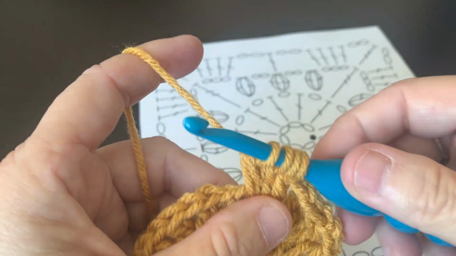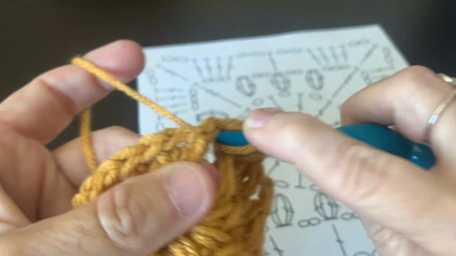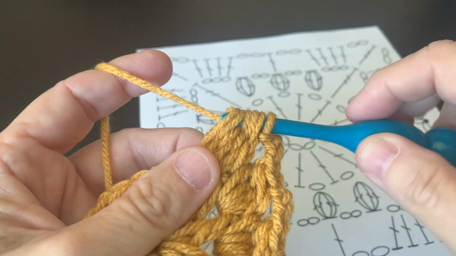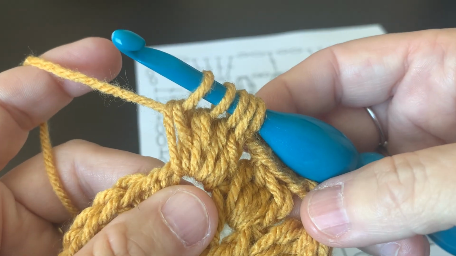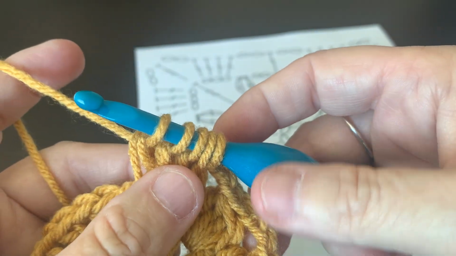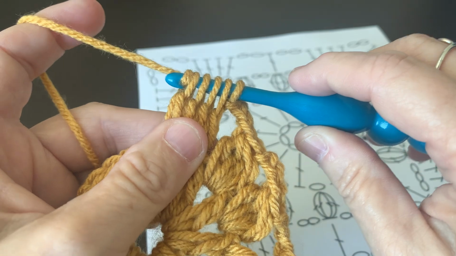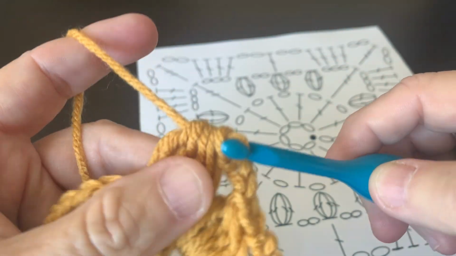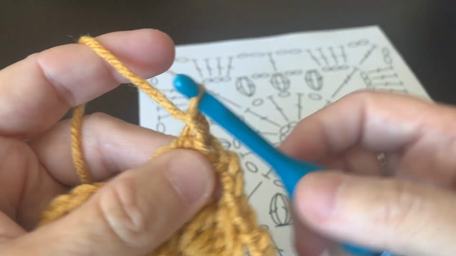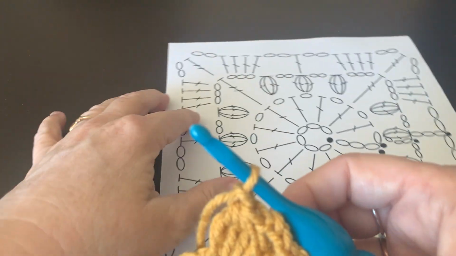Third out of 4, okay. And 4 out of 4. We have our 4 little legs there. We have 5 loops on the hook. Yarn over and pull through them all, and then chain 1. Now what do we do after this?